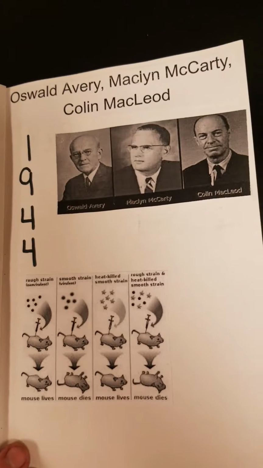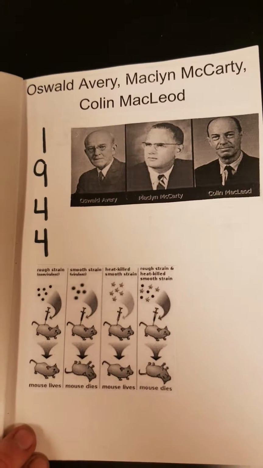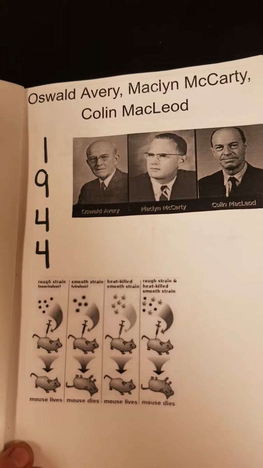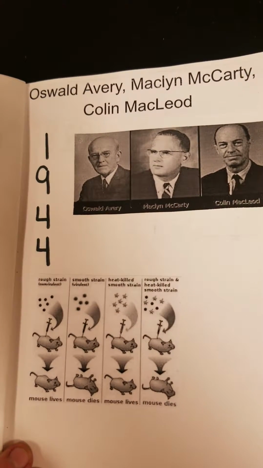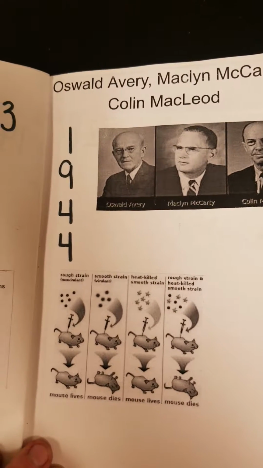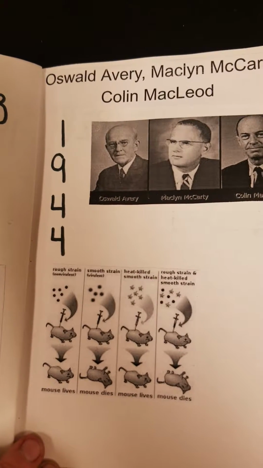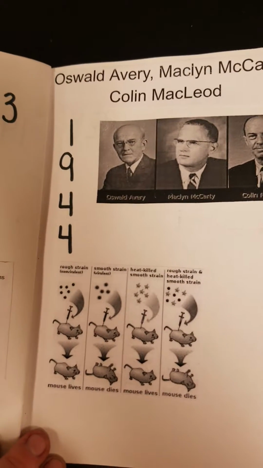In 1944, Oswald Avery, Maclyn McCarty, and Colin MacLeod identified deoxyribonucleic acid as the transforming principle responsible for specific characteristics in bacteria. They used mice and injected them with a lethal and a non-lethal strain of bacteria that caused pneumonia.